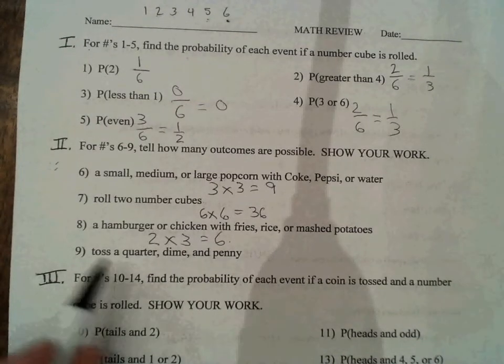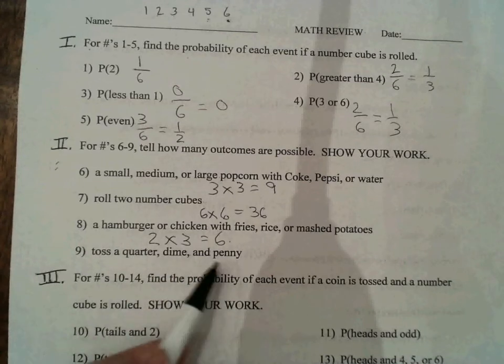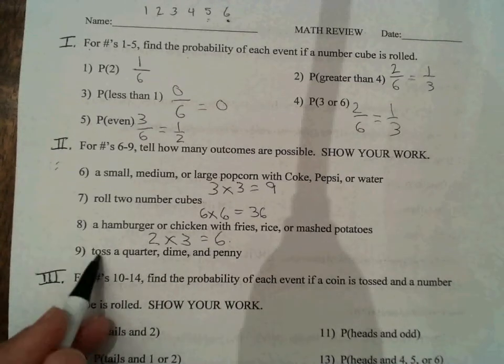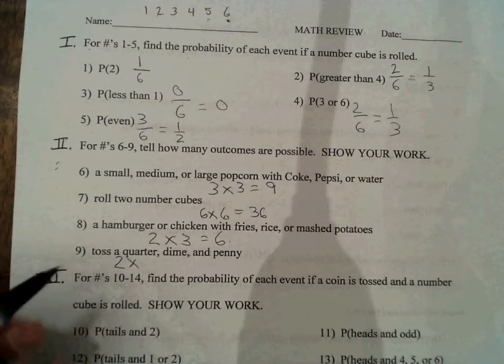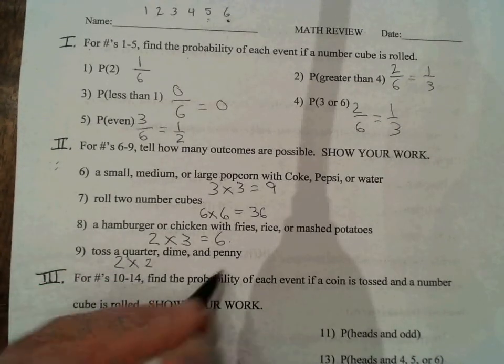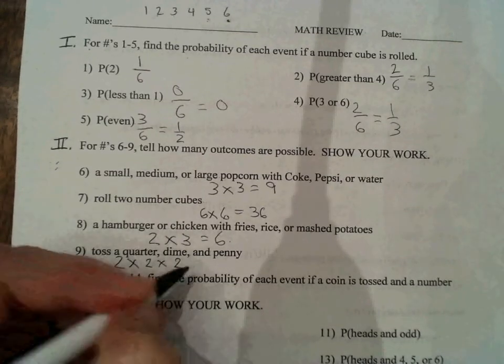And finally down here for number 9, you're tossing a quarter and then tossing a dime and then tossing a penny and seeing how many outcomes are possible there. When you toss a quarter, you have 2 choices, heads or tails. When you toss a dime, it's the same 2 choices, heads or tails. Same thing for the penny, heads or tails. So when you multiply 2 times 2 times 2, you're going to get 8 for your final answer.